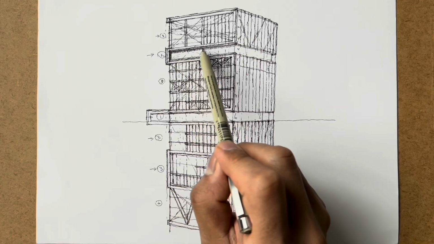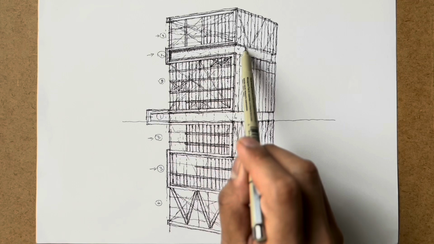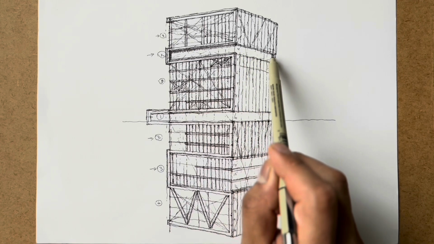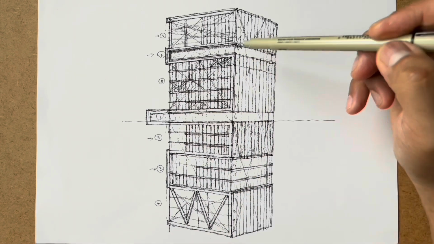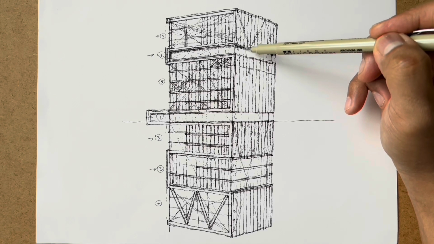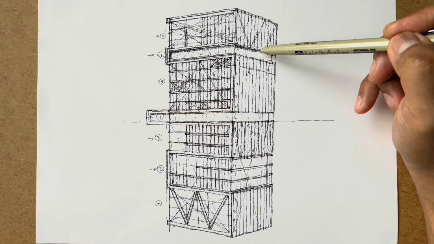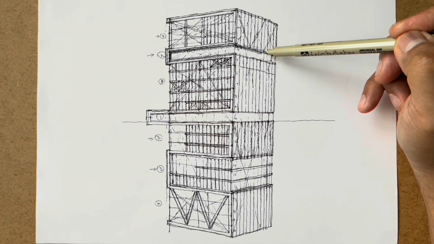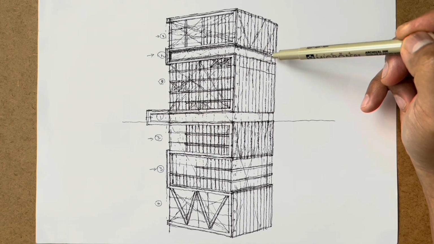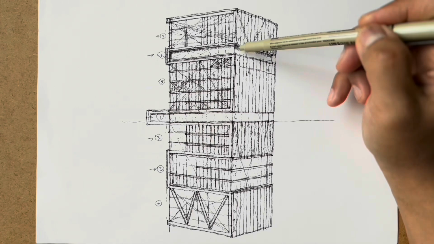Start with the hatch first, just to accentuate that floor above and how the walling and flooring is extruded beyond the glass walling below.